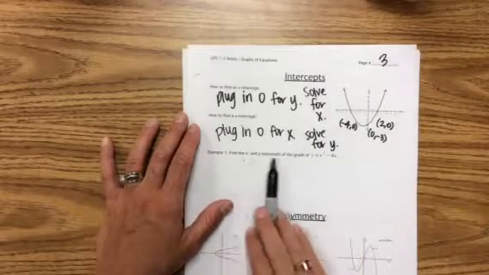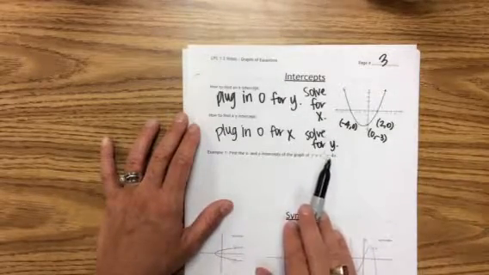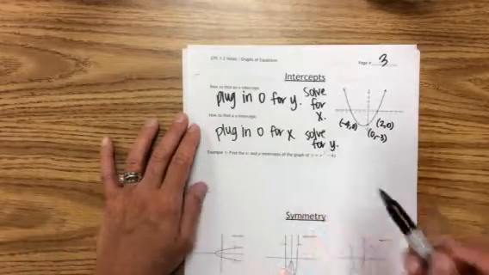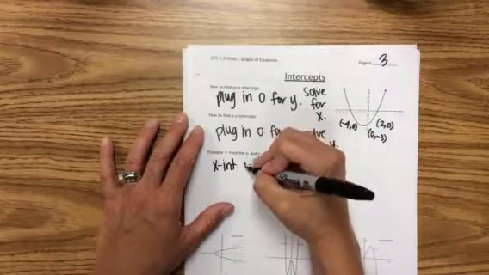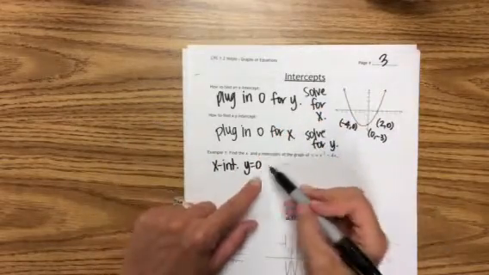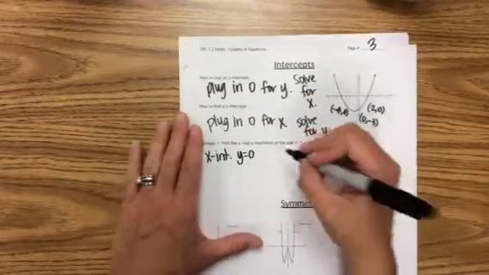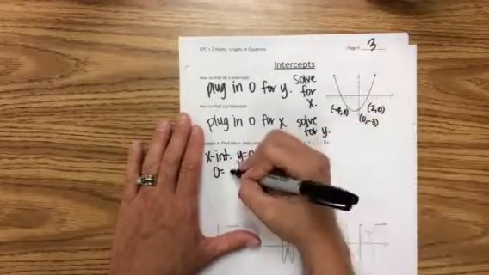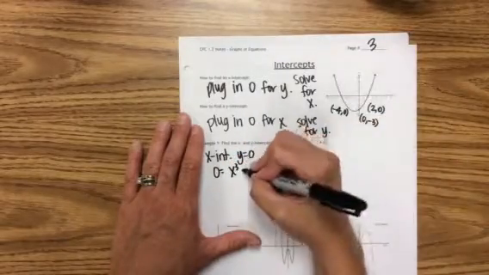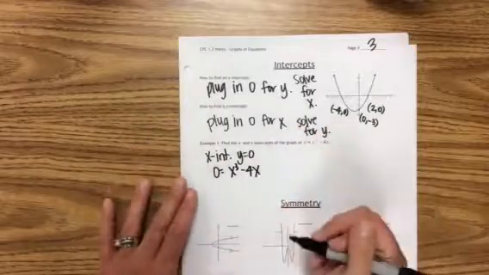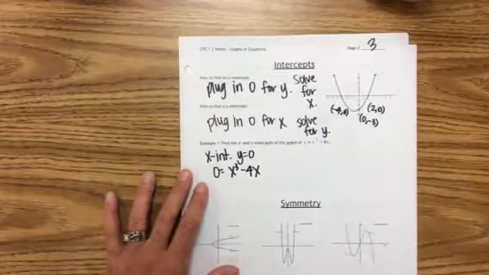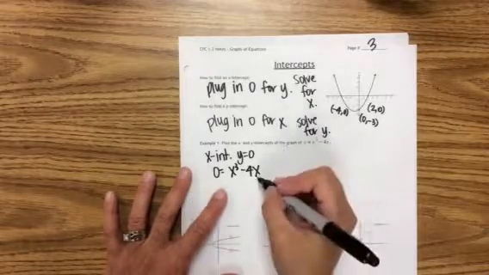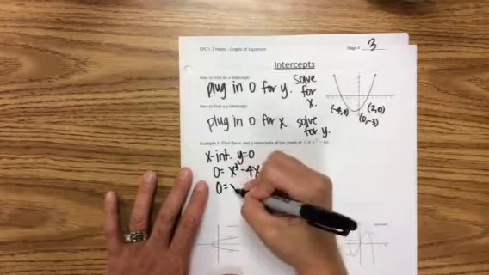I have: find the intercepts for y equals x cubed minus 4x. So I'll start with x-intercepts, and I have to have my y equal 0. So I have to plug in 0 for y, and I need to solve. This is a factoring problem. I'll factor out the greatest common factor because there are two terms, and then I'll solve. So x is my greatest common factor.